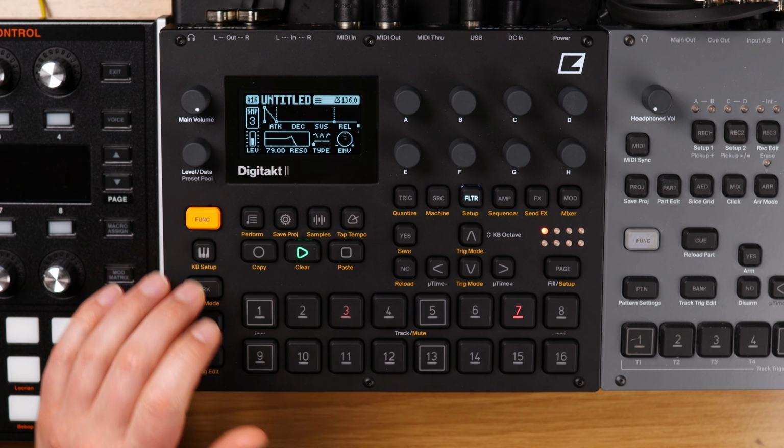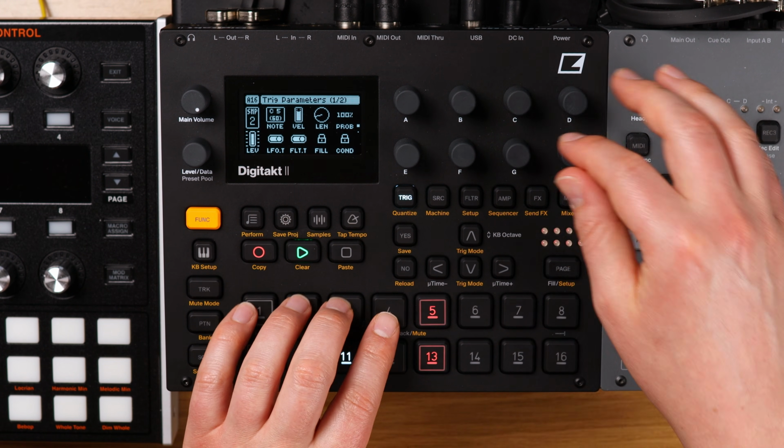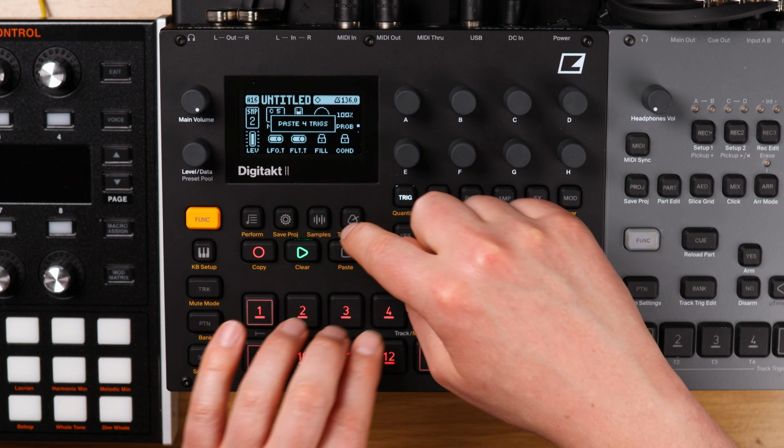That's cool. Put some snare fills in, so I'm just going to go to the Trig page. Just copy them over.